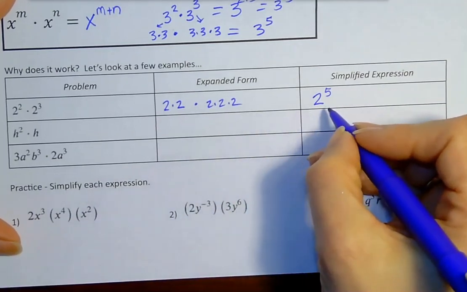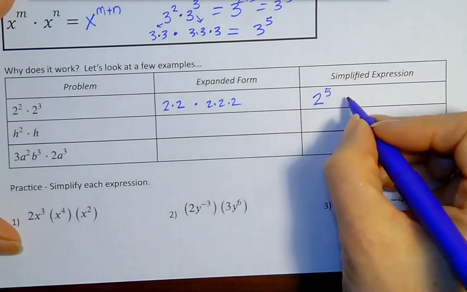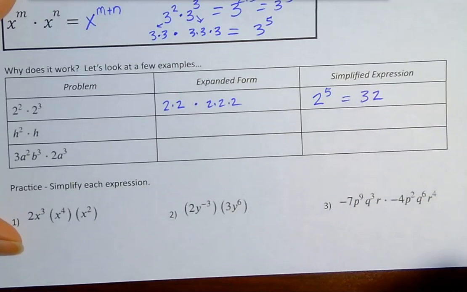2 to the 5th power on the calculator, 2 times 2 times 2 times 2 times 2. So I do that 5 times, it equals 32, which is as simplified as I can get.